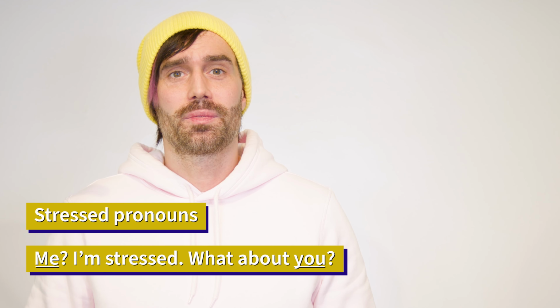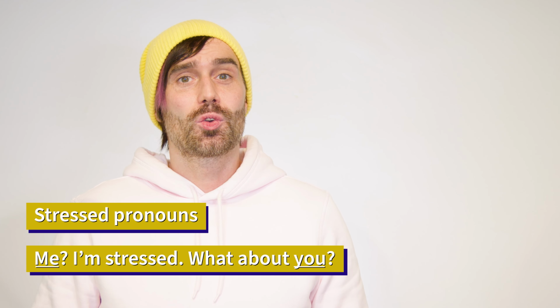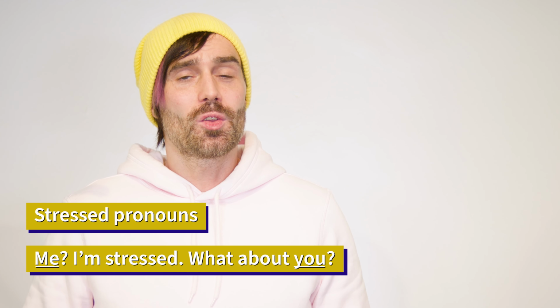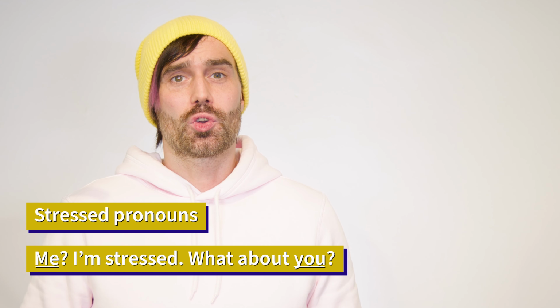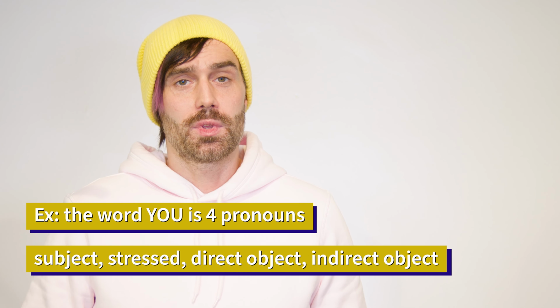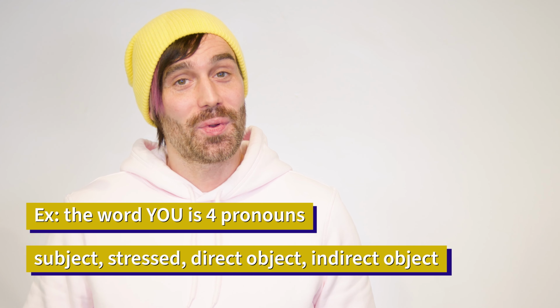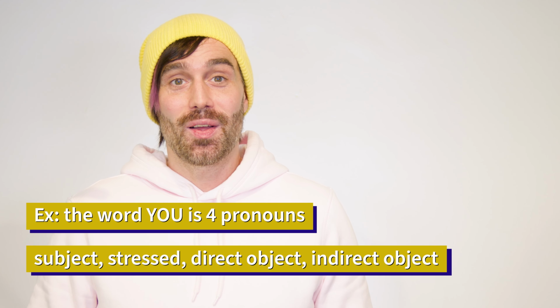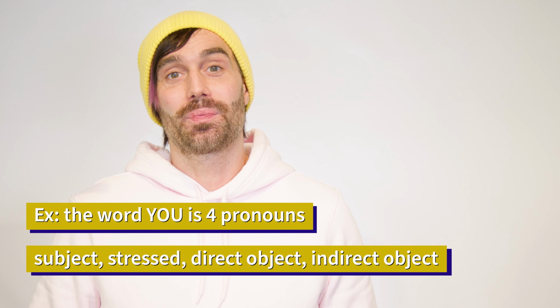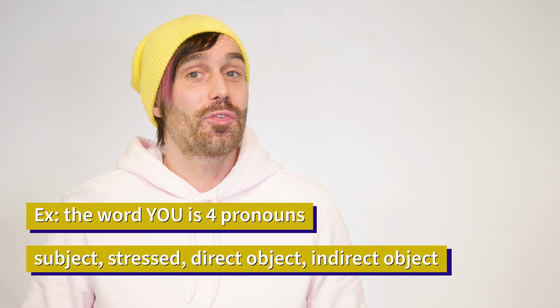The first thing we need to see is stressed pronouns. This one is particularly complicated to grasp for English speakers, but it is a perfect example of why you need to know the grammatical terms for every word. See, in English, the word you can be a subject pronoun, a stressed pronoun, a direct object pronoun, and an indirect object pronoun. Yet, in French we have different words for most of them. So it's not as simple as learning you equal to. To is a subject pronoun in French and won't work for a stressed pronoun.